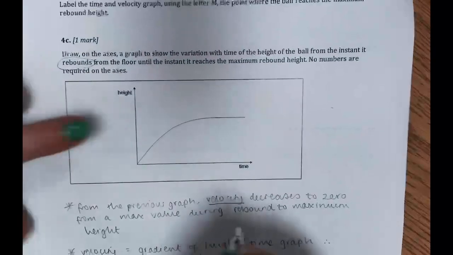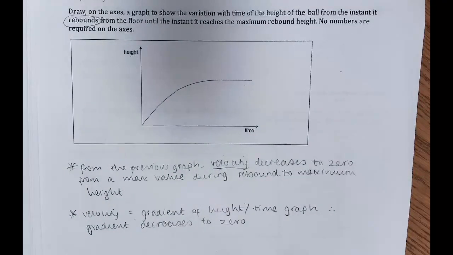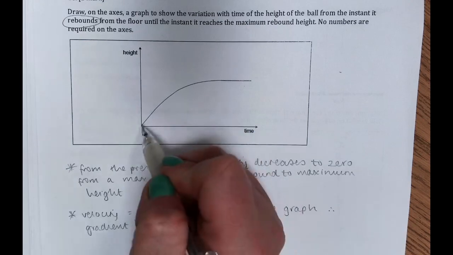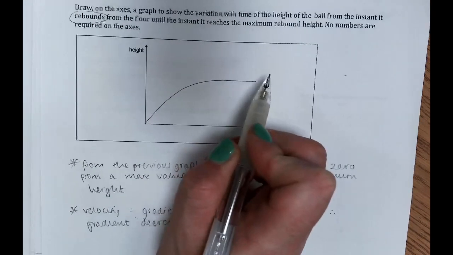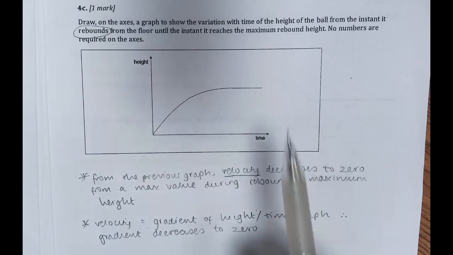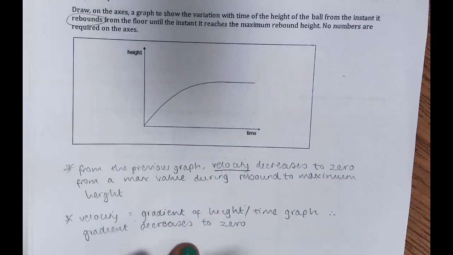We know that velocity is the gradient of this graph. So as we know that the velocity decreases to 0, at which point it's at its new maximum height, we know that the gradient of the graph has to decrease to 0. So it should be that we're increasing in height, but the rate at which we're doing that is going to decrease because we're going against gravity. And when we're at a maximum height, velocity is 0. So the gradient at the end should be 0. So that's what your graph should look like there.